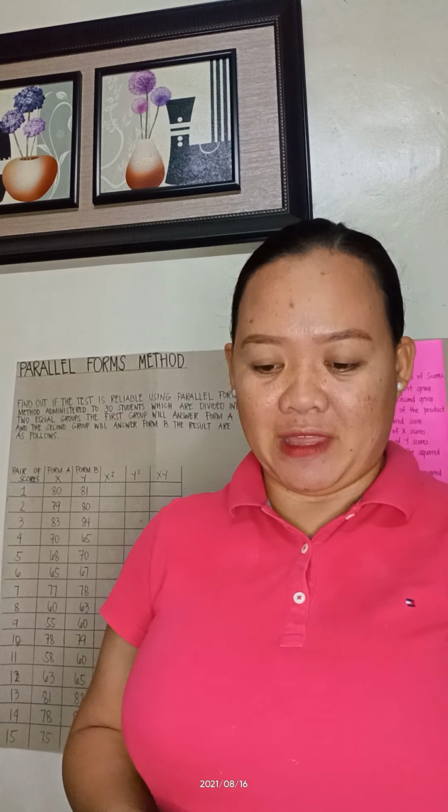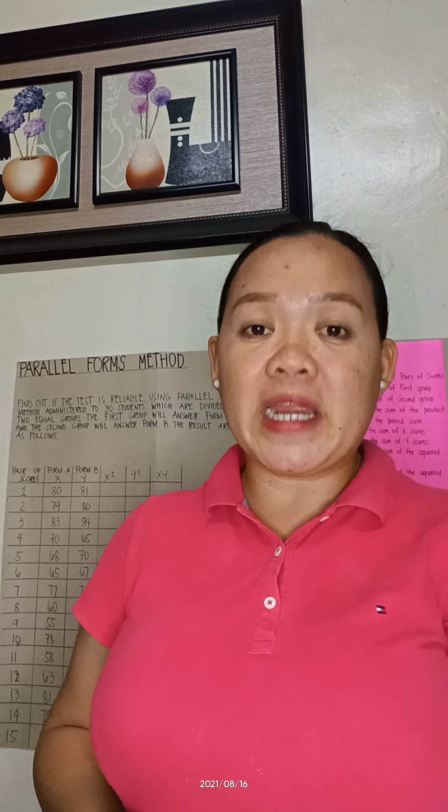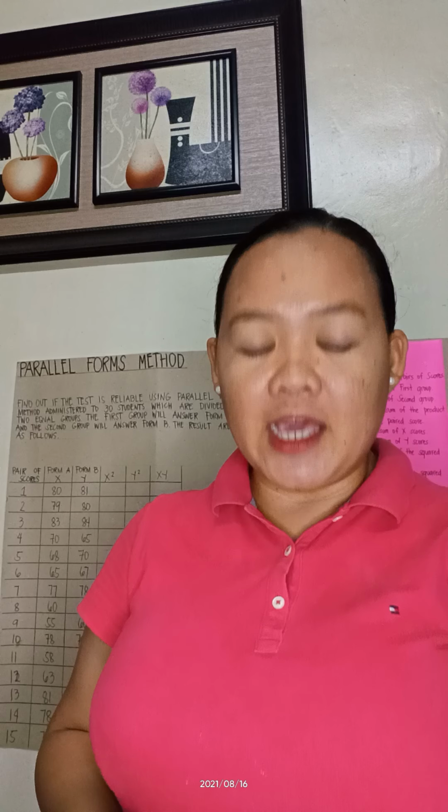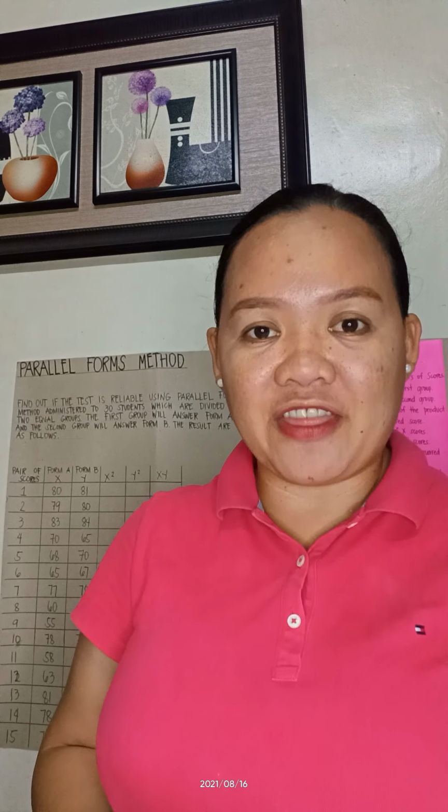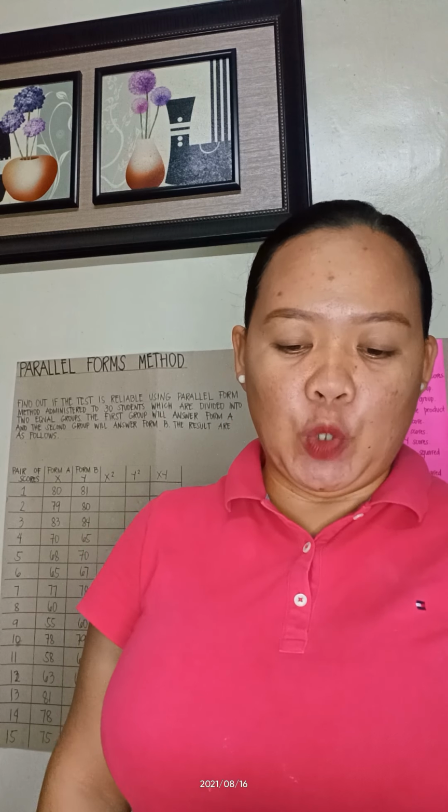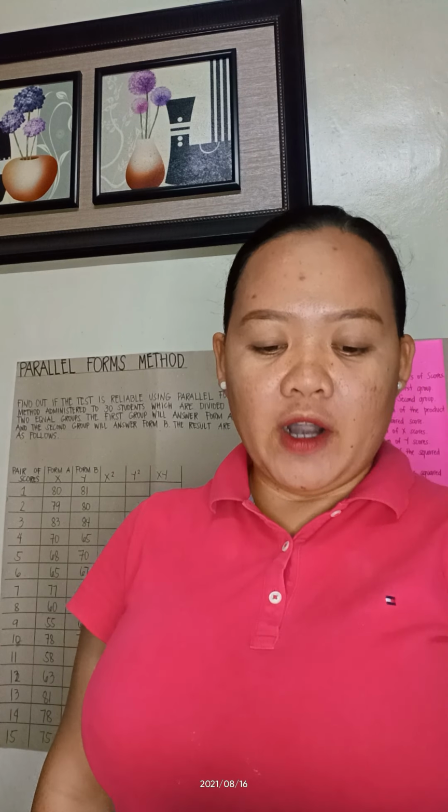In the parallel form method, there are two tests that are equivalent in the sense that they contain the same kind of items of equal difficulty, but not the same items are administered to the same individuals. This technique is also referred to as method of equivalent forms. As the name implies, the technique uses two parallel forms, A and B, and these are administered to the same group, one test immediately or fairly soon following the other.